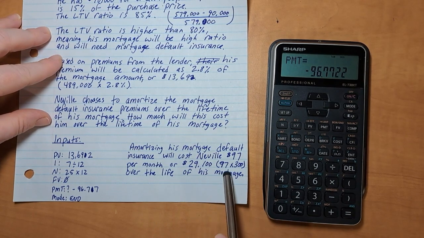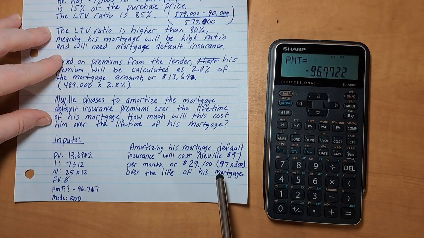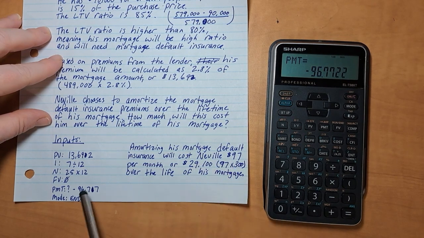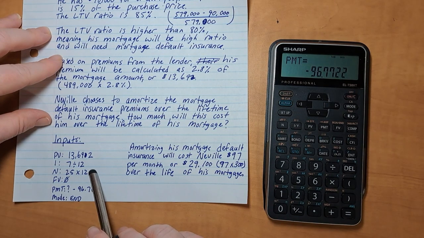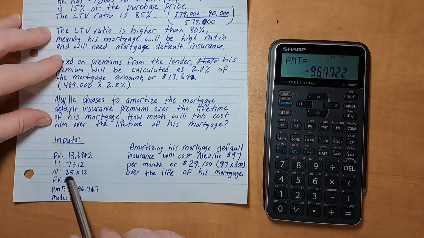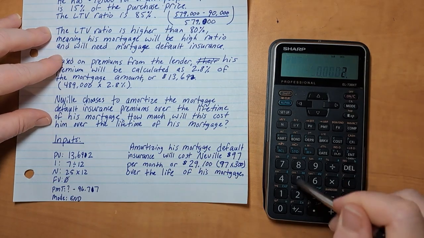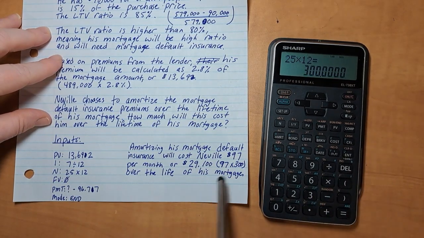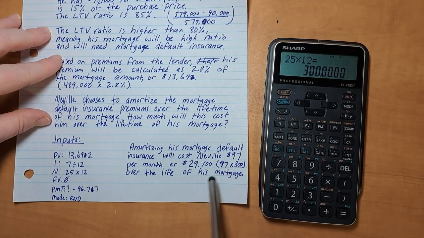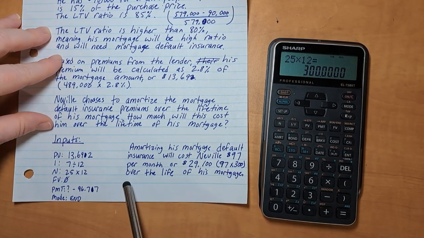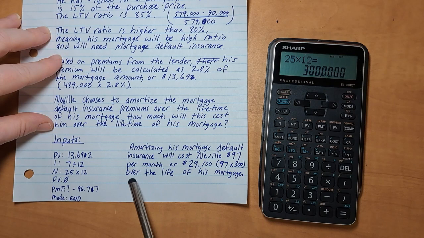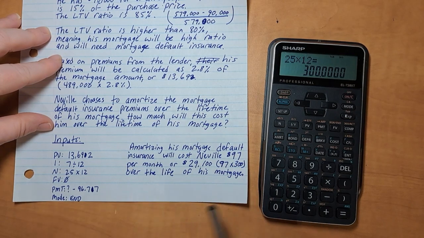$29,100, which is $97 monthly payment times 300, which is the number of payments he's going to need, which is one payment per month for the next 25 years. So it's 25 times 12 is 300. So his $97 times 300 payments will equal $29,100 over the life of his mortgage.